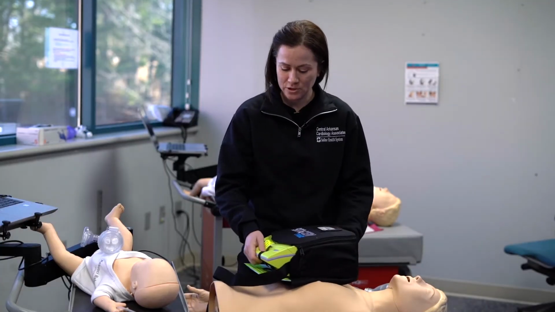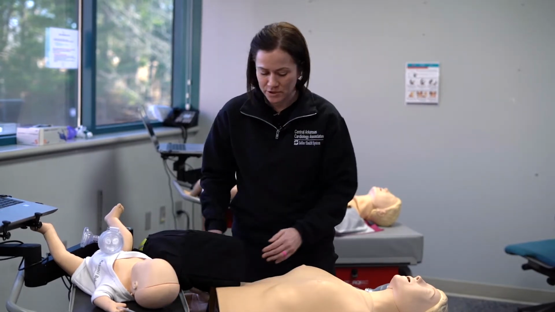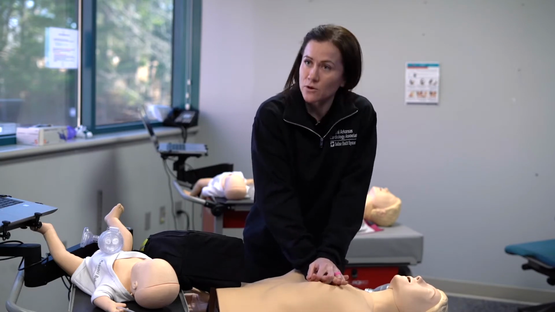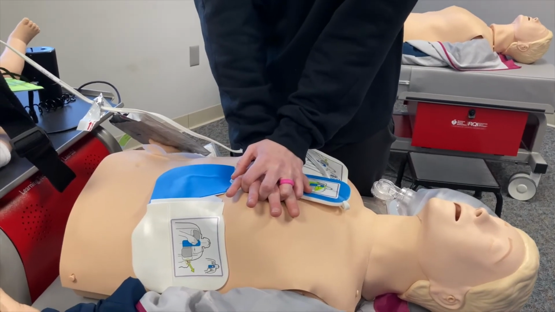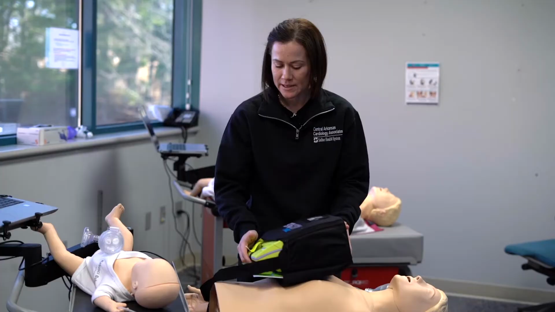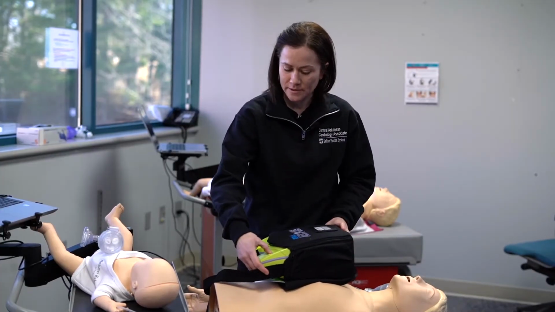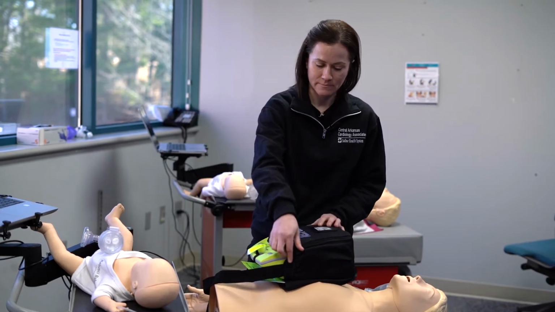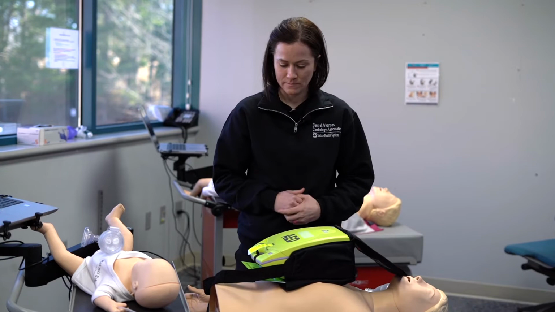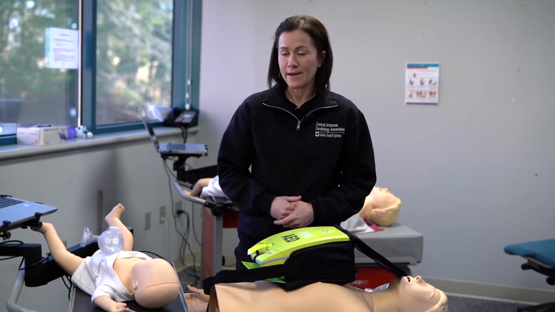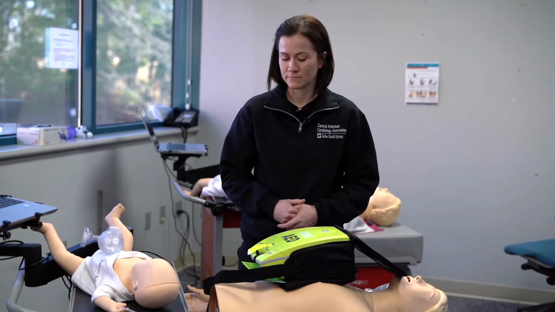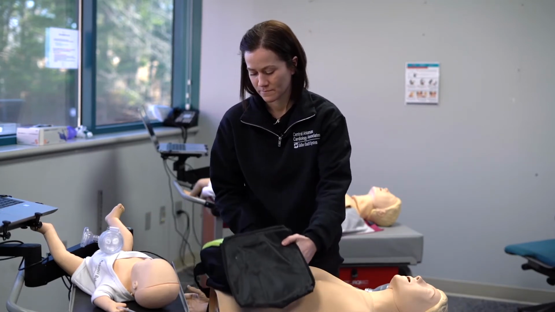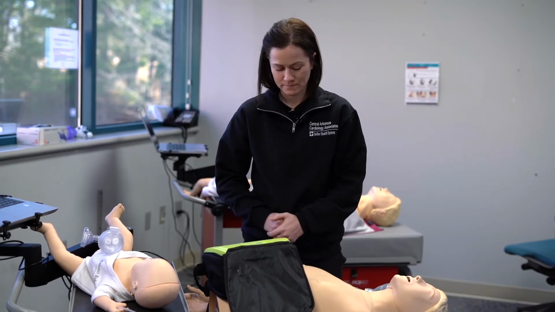The first thing you're going to do is one person will need to be doing CPR, which is very critical, so ongoing chest compressions. The other person is going to grab the AED, and essentially there's an on button, and you're going to turn it on. Adult pad. Now you just follow the prompts. Check responsiveness. Call for help.